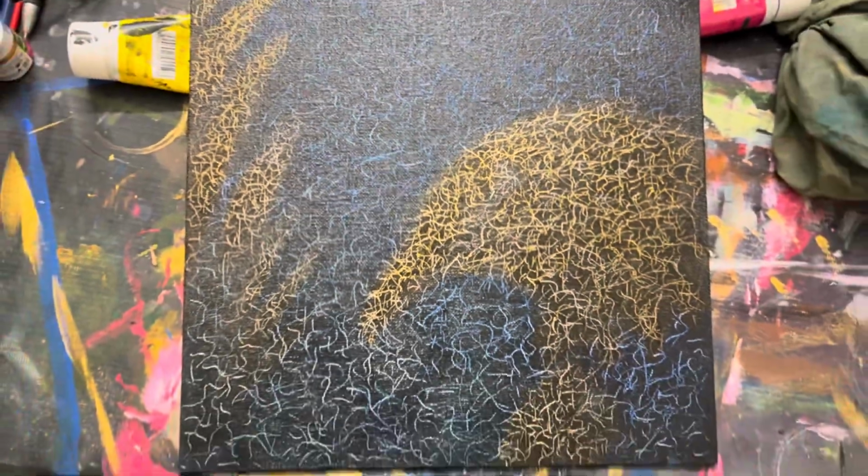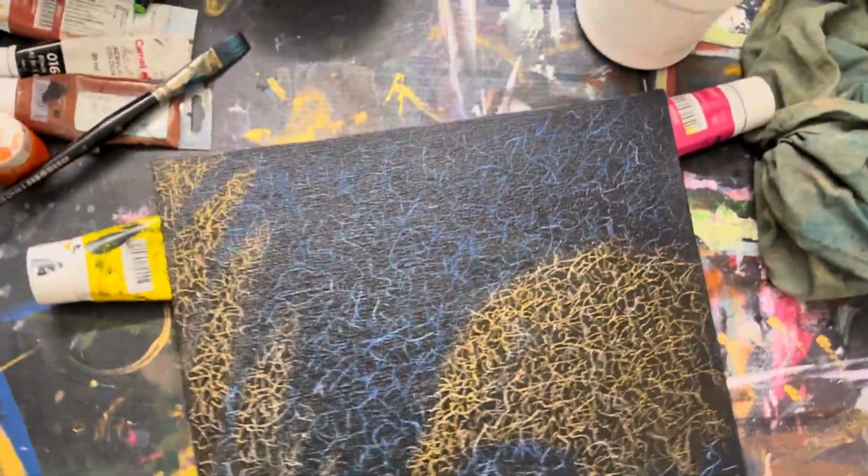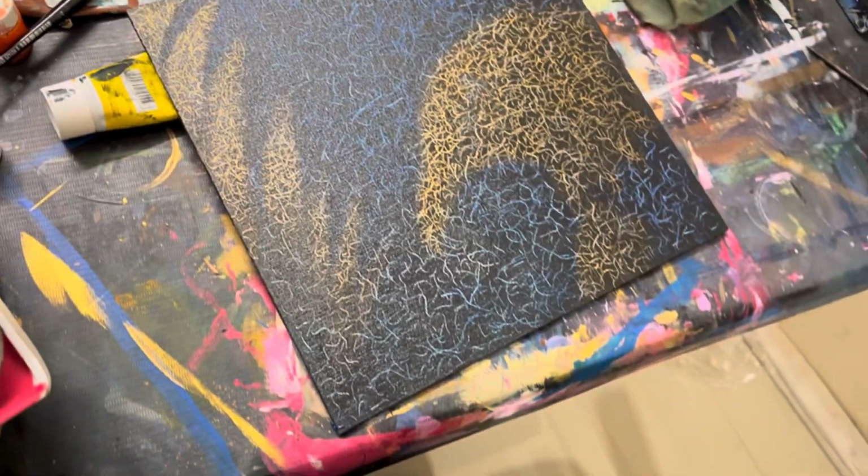Finally, the contemporary abstract painting with acrylic and oil both.